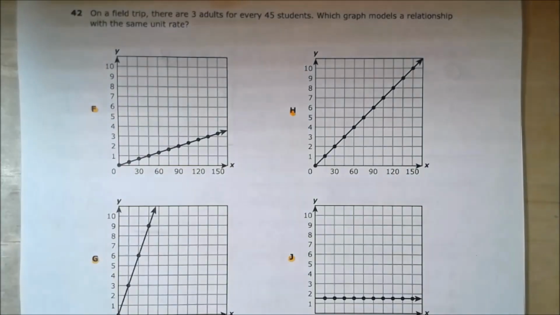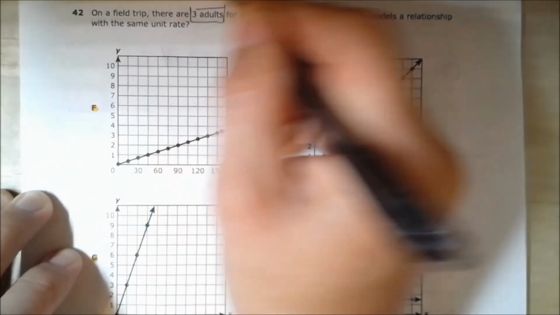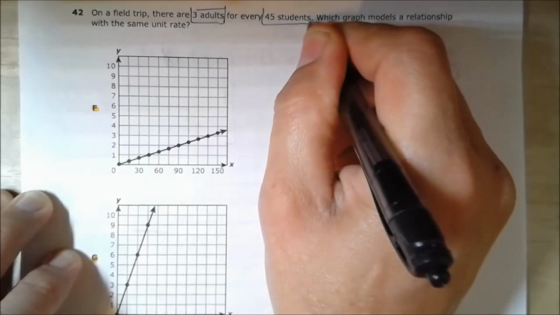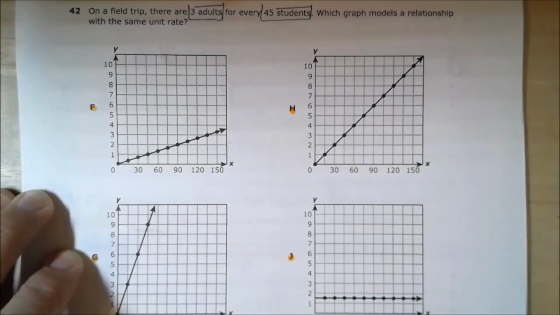Number 42. On a field trip, there are 3 adults for every 45 students. Which graph models a relationship with the same rate? So we have 3 adults for every 45 students. And if we're trying to see which one models it, well, then we need to look at our axis, right? And figure out which axis is going to be the adults and which is going to be the students. So notice we have a whole lot more students than adults. So the axis with a smaller amount of numbers and smaller increments will be the adults, and the axis with the students will be the one with the larger numbers.